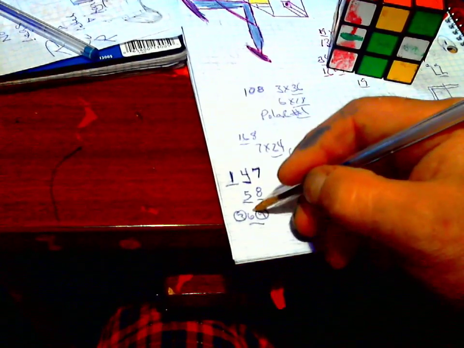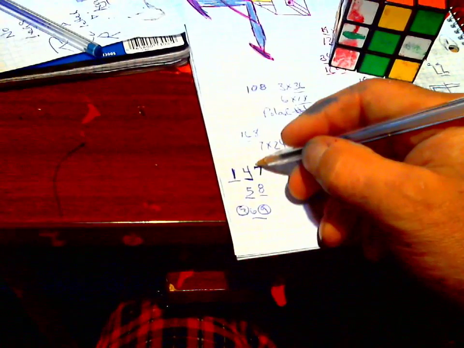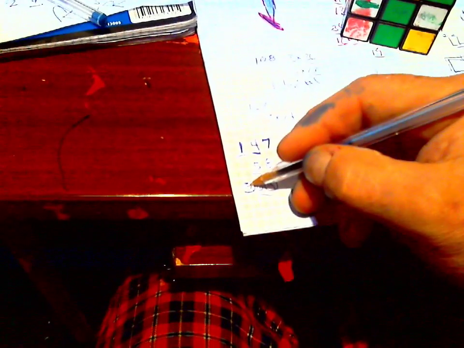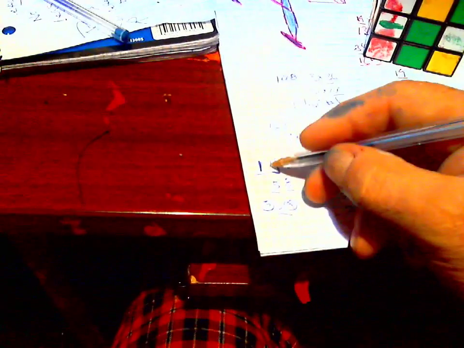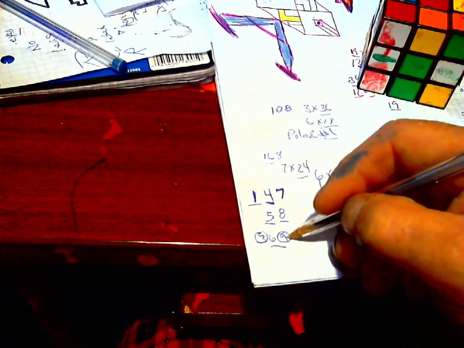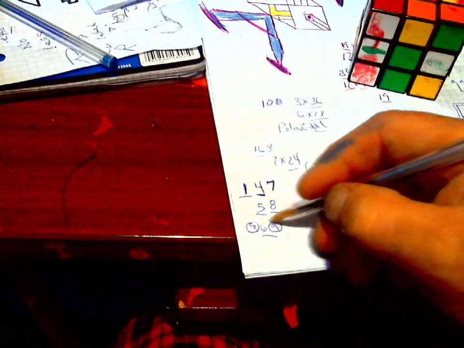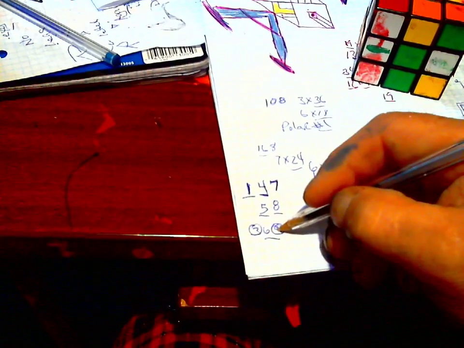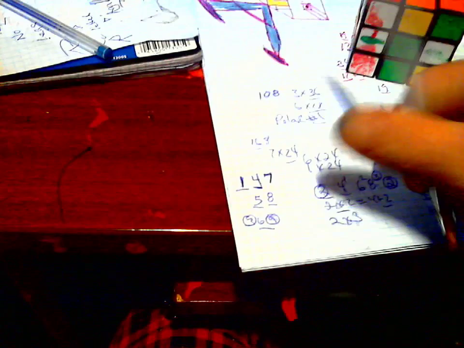7 and 8 is 15 equals 6. 7 and 5, 12 equals 3. 4 and 8 is 12 equals 3. 4 and 5 equals 9. 1 and 5 equals 6. 1 and 8 equals 9. 3, 6, 9. 9 and 6 is 15, plus 3 is 18. 1 and 8 is 9, back to 108 again.